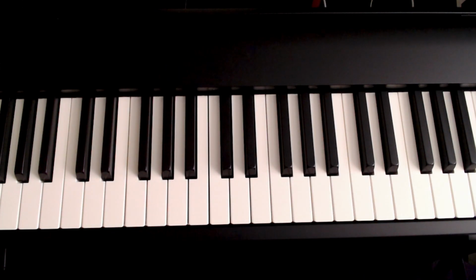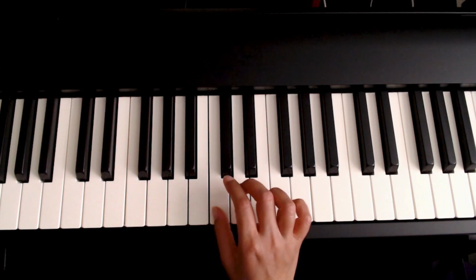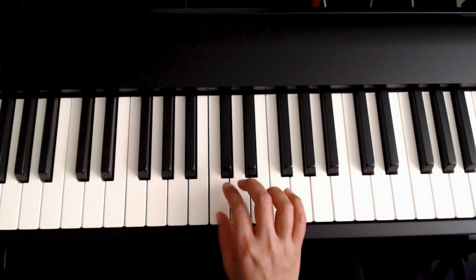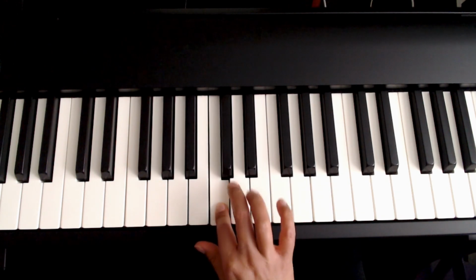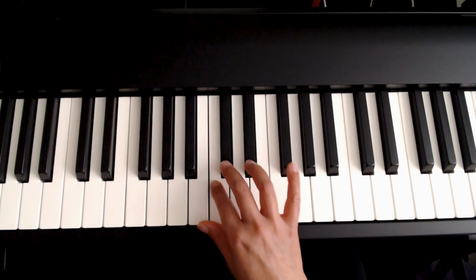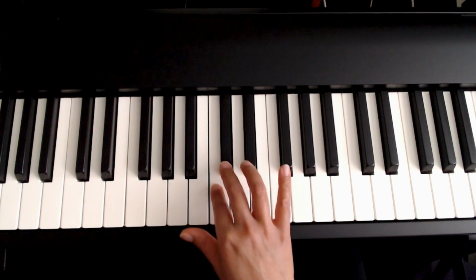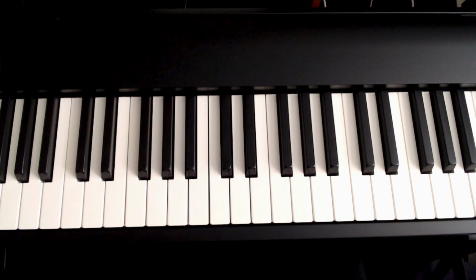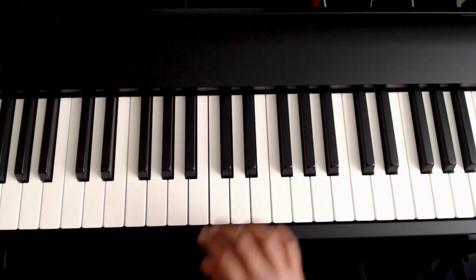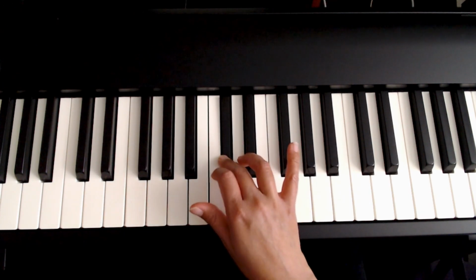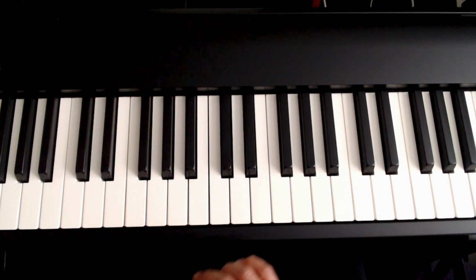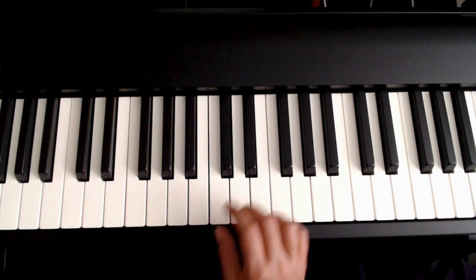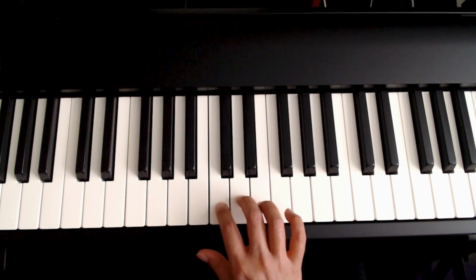Now let's compare how half steps and whole steps sound different. So let's do the half step of C and C sharp. Remember, the half step is the smallest distance between two notes on the piano. Now let's see how this is different from a whole step. So C and D.